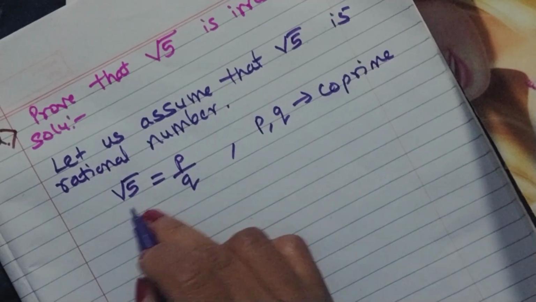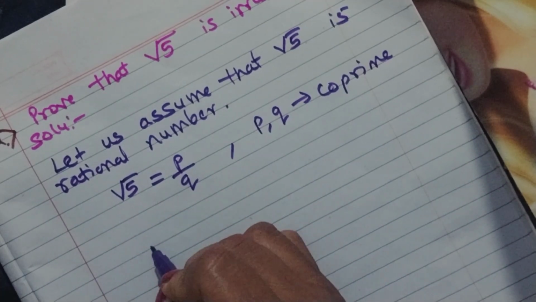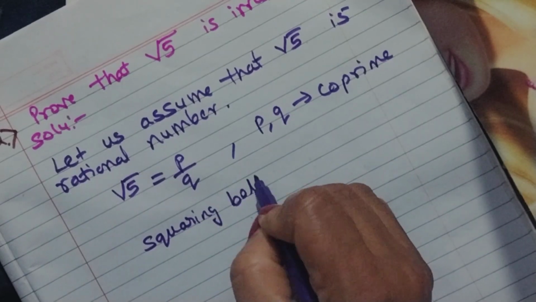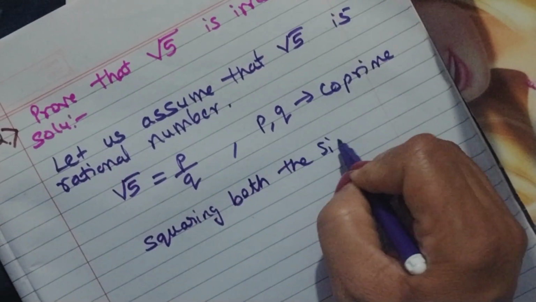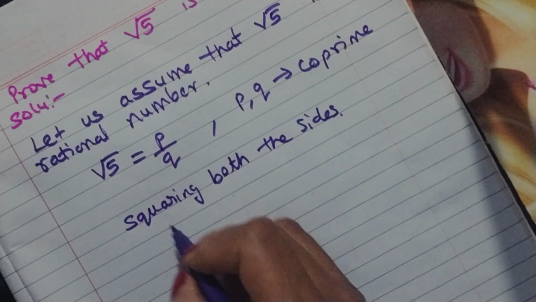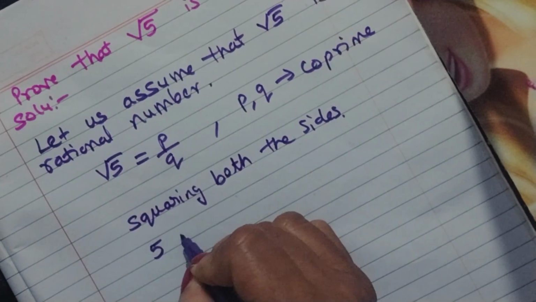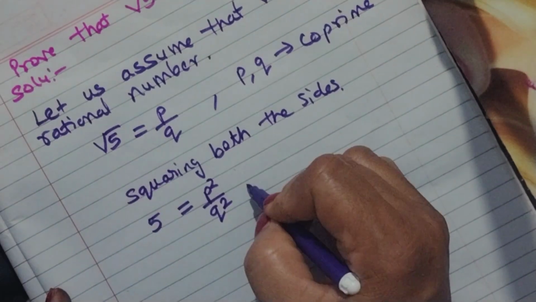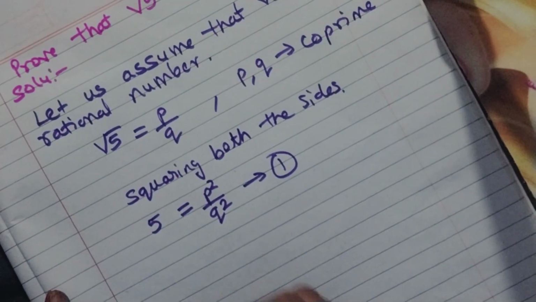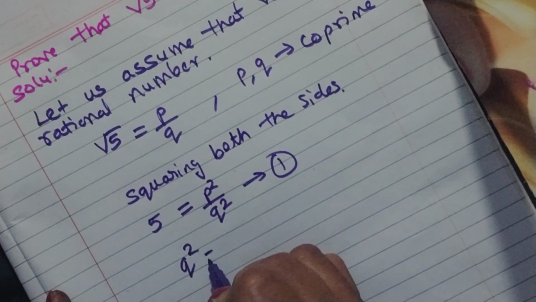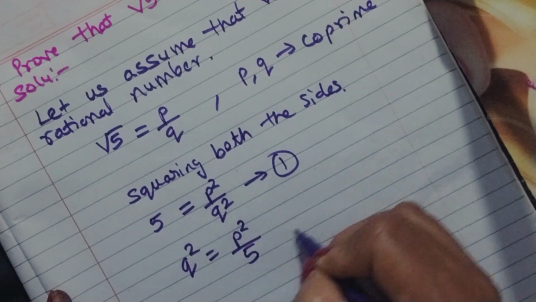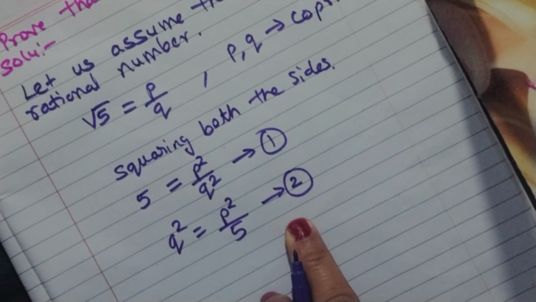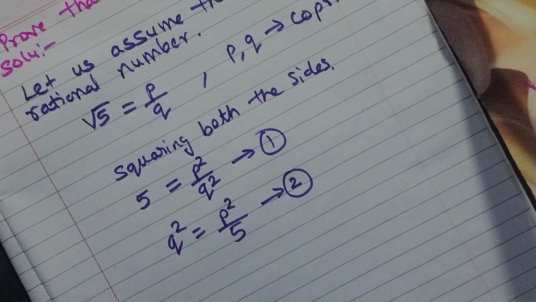So, now squaring both the sides. So we get 5 is equal to p square upon q square. We give this as equation 1. Now we can write this as q square is equal to p square upon 5. Give this as equation 2. From equation 2 it is clear that p square is divisible by 5.